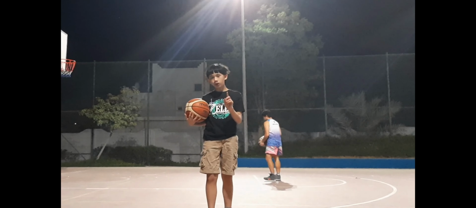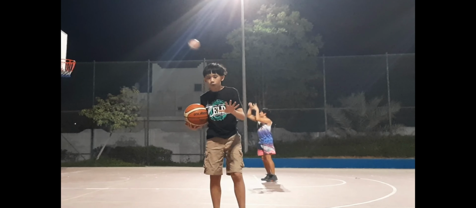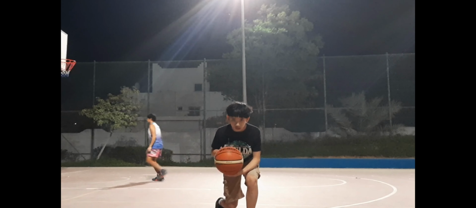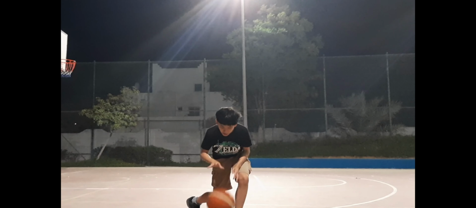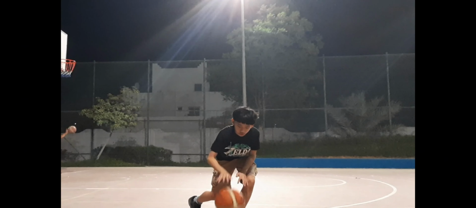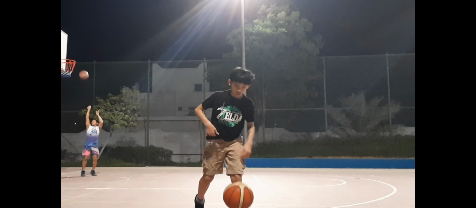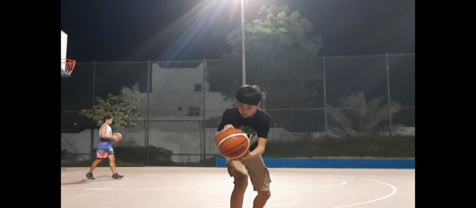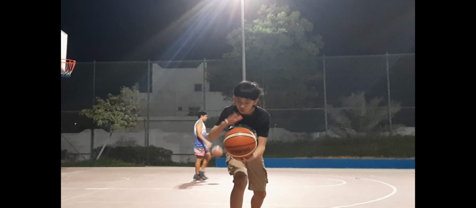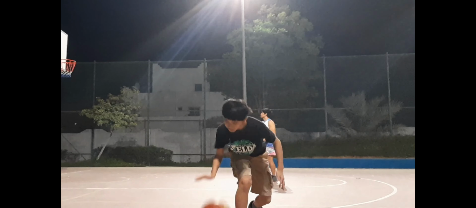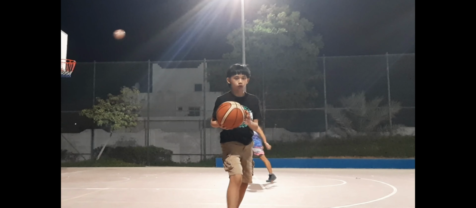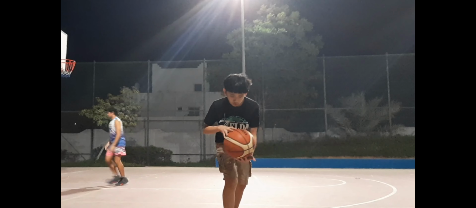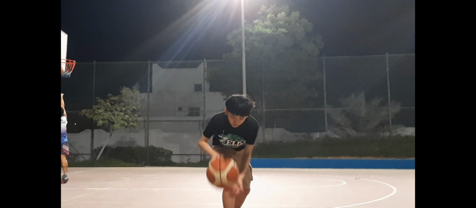To do the low dribble, step 1: keep low, bend your knees, and then do the low dribble like this. Zooming in, you have to use your fingers. Don't palm it directly like this because it makes you lose control of the ball. Keep control of the ball.